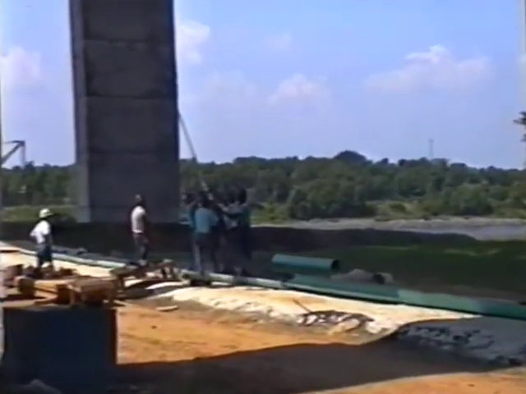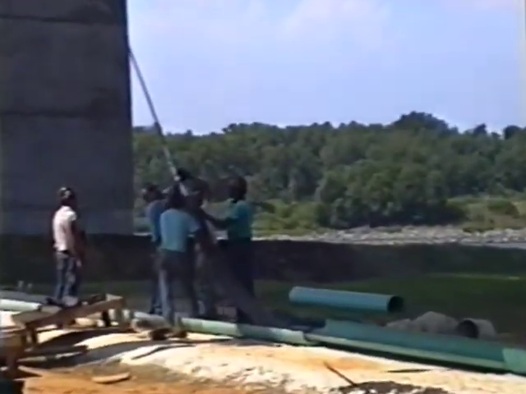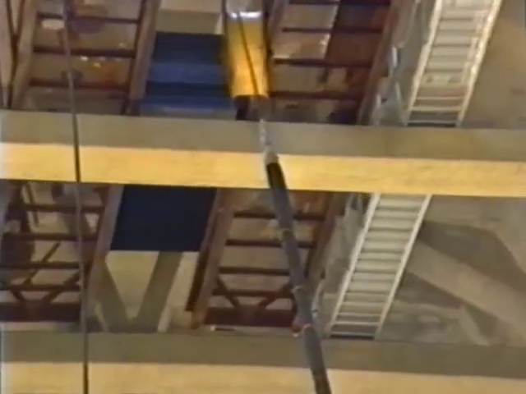Once the big pipe is in place, a big cable made of lots of steel rope is picked up and pulled through the pipe.